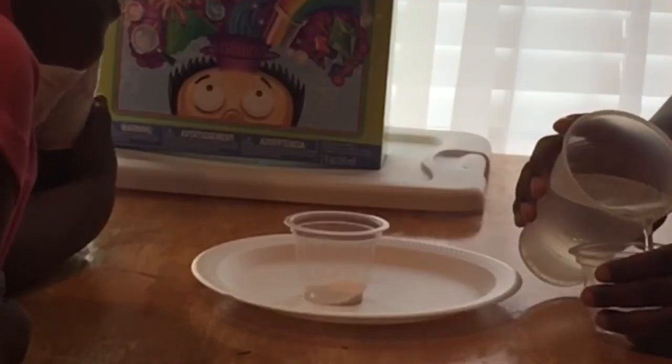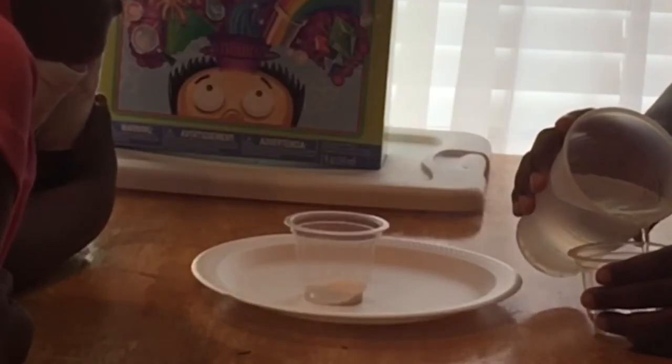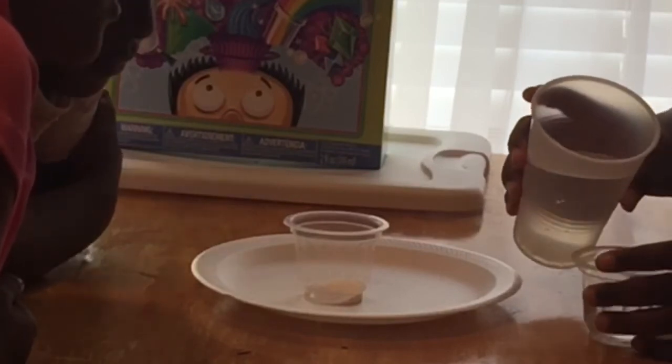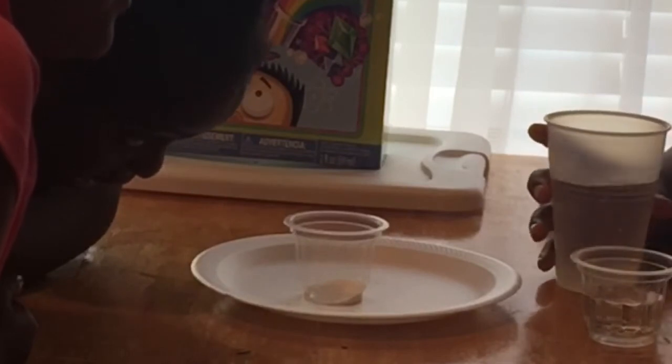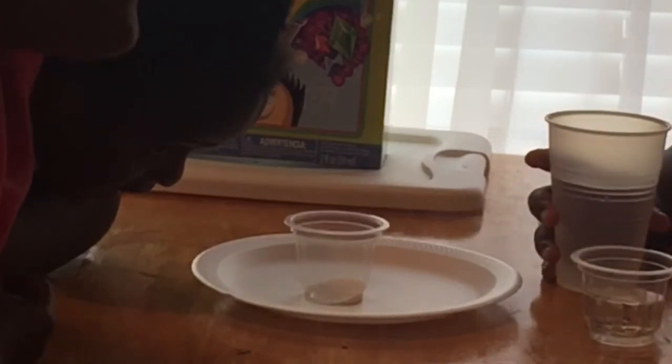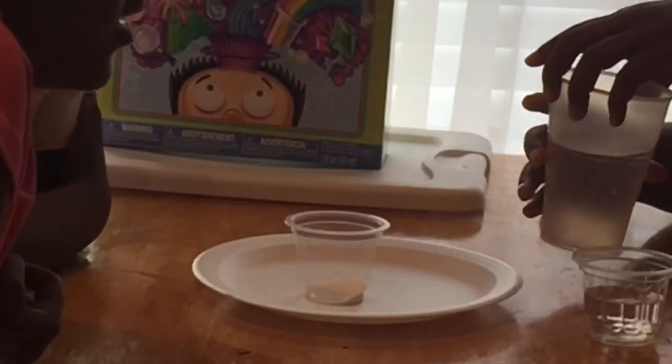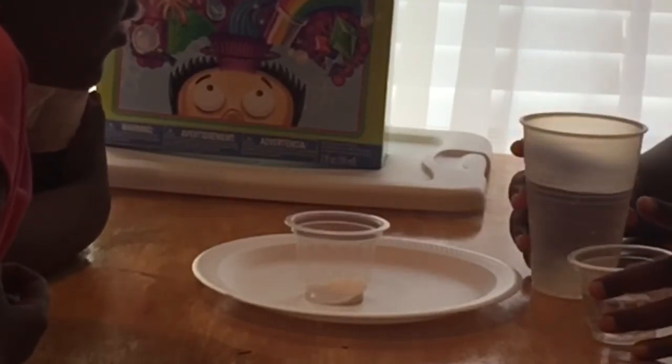Now, our third step says to fill the second cup halfway with water. DJ, fill it up. Fill the second cup halfway with water. Is that halfway? Put it down, let's see. It looks like it. Baby, can I pour it in? All right, and the last step is to pour the water into the cup while the powder is there.